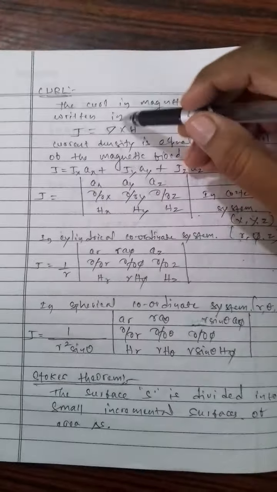The line integrals of incremental surfaces cancel, because the line integral is traced in opposite directions.